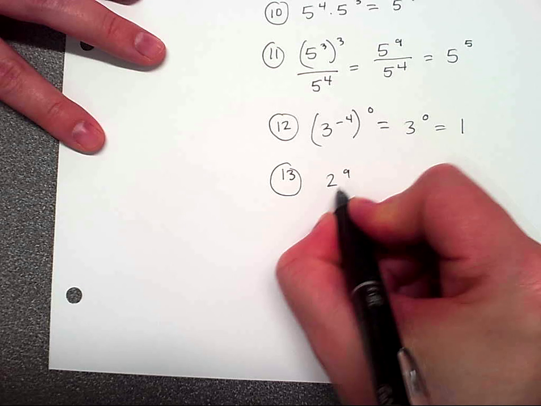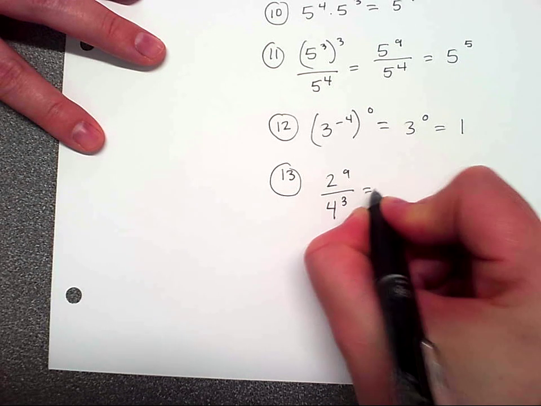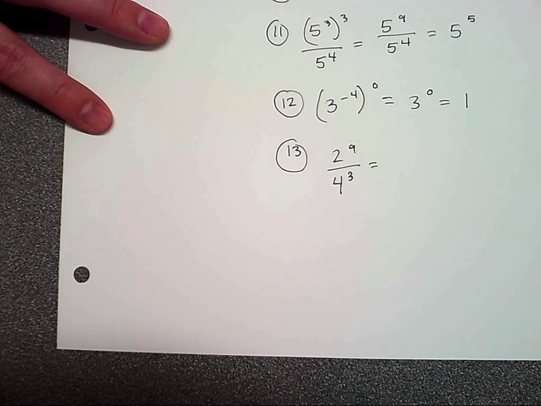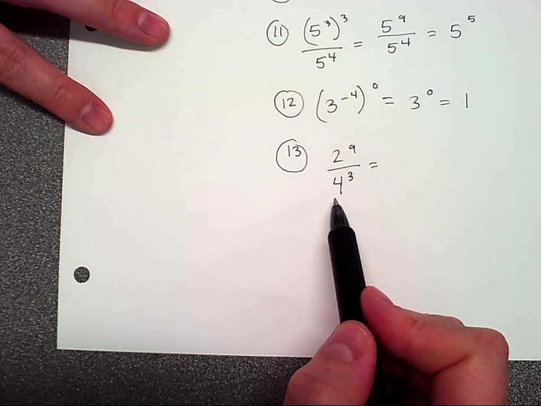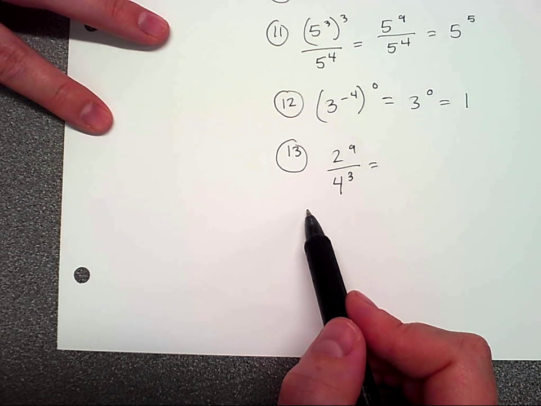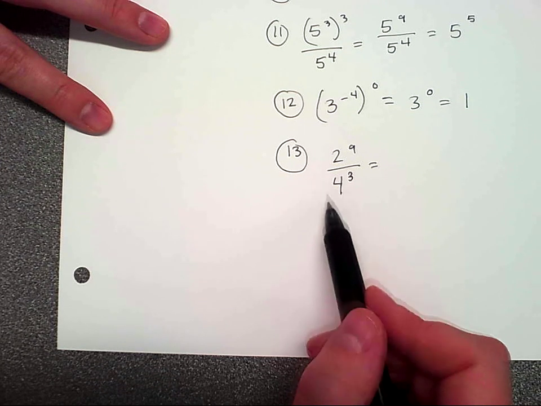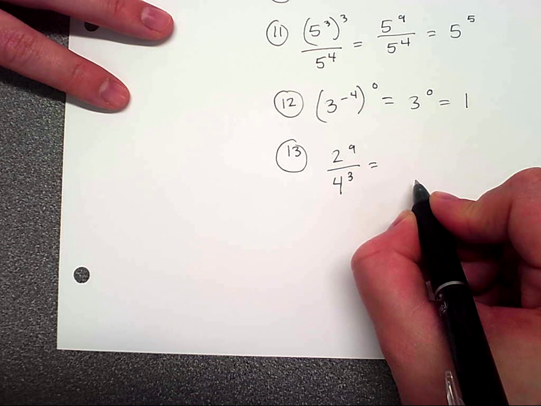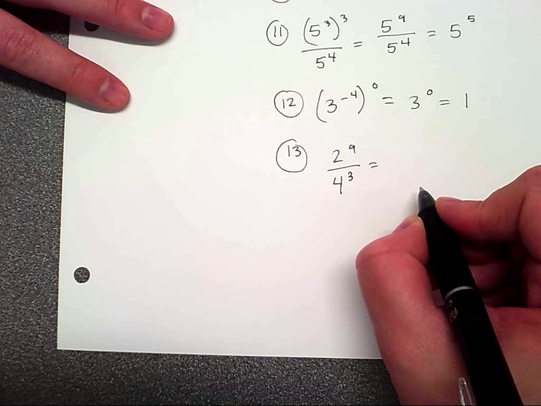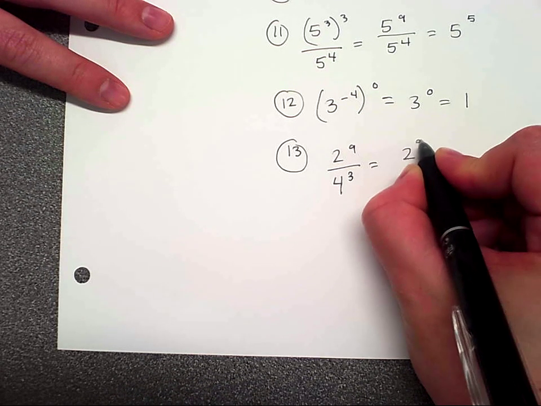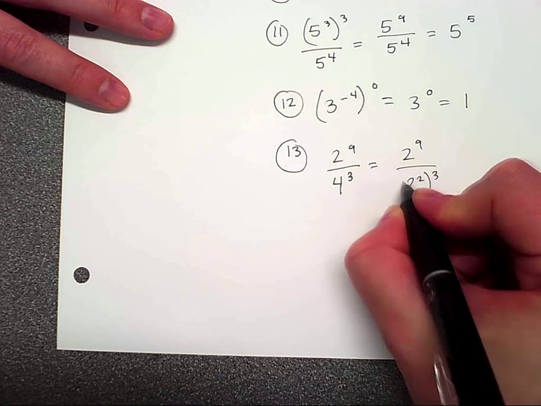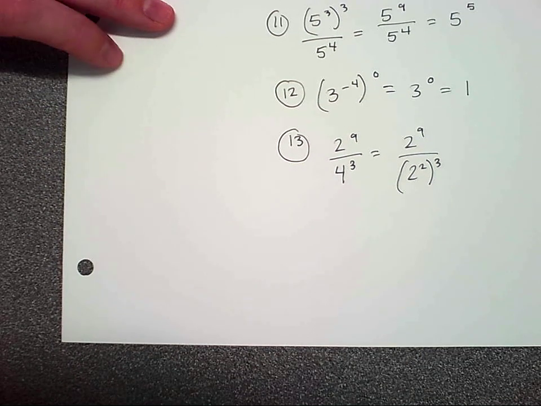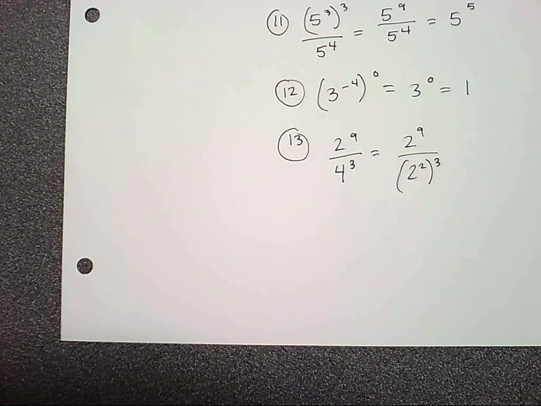Let's say I have 2 to the 9th over 4 to the 3rd. What do you guys think? Well, they're not the same base, right? That's the issue. Can I write them as the same base? Yes, how? I'm guessing take one of the powers, so like 2 times 2, and then that would be 4. So are you saying like this, Mason? Yes. Exactly what I'm saying.